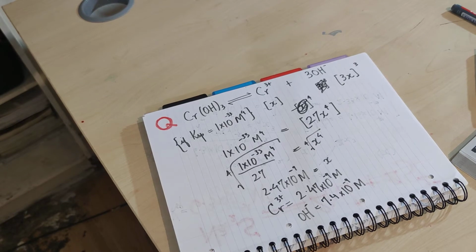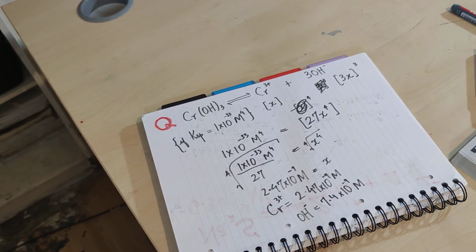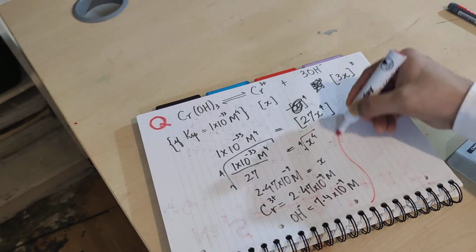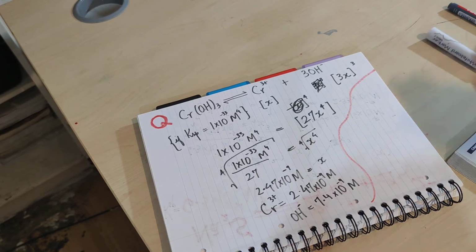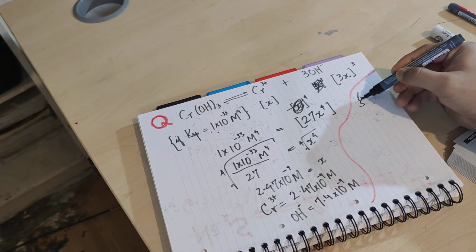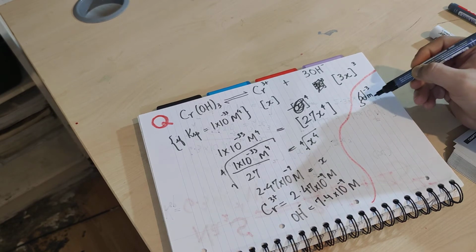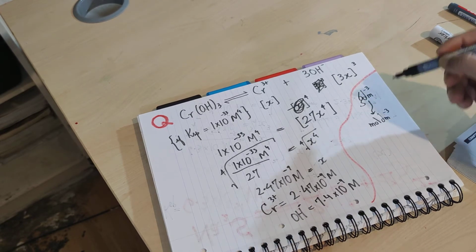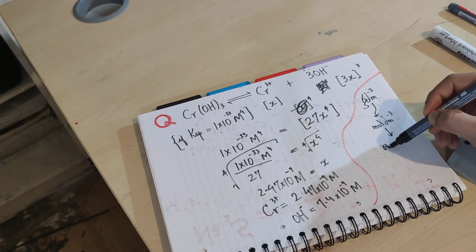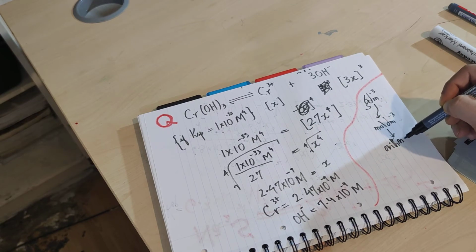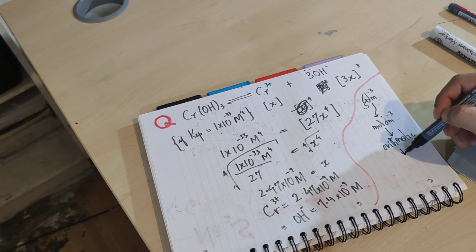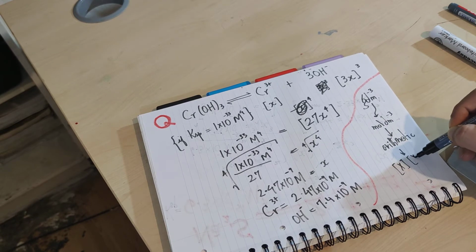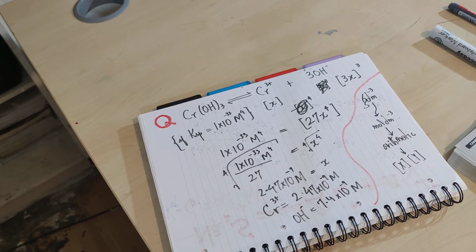So you'll have to convert grams into moles per dm cubed, and then do the arithmetic to find out the individual ionic concentrations. That's pretty much it.